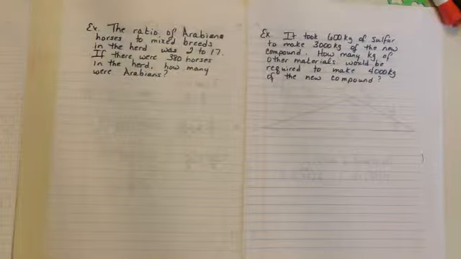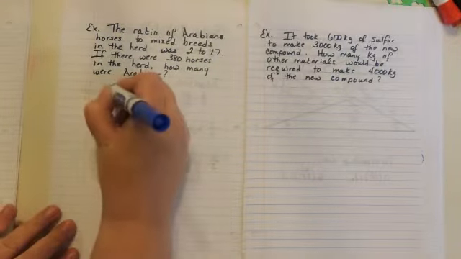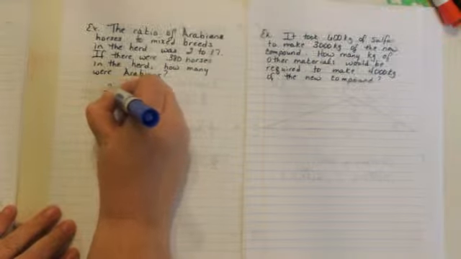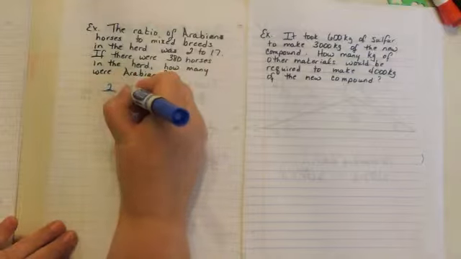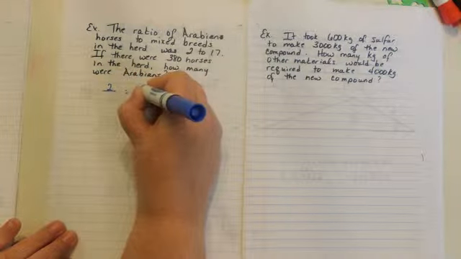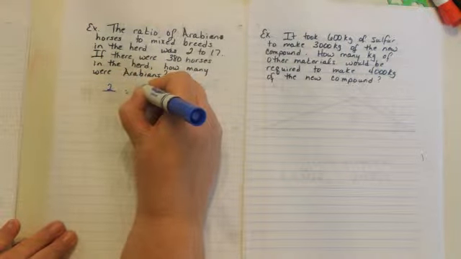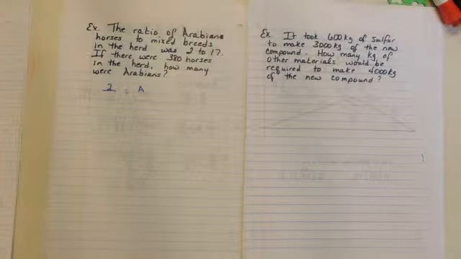Okay? So we can make 3 ratios from the information given. We have the number of Arabians, and in the ratio that we've given, the number of Arabians is 2. That is going to correspond to the total number of Arabians, whatever the real number is.